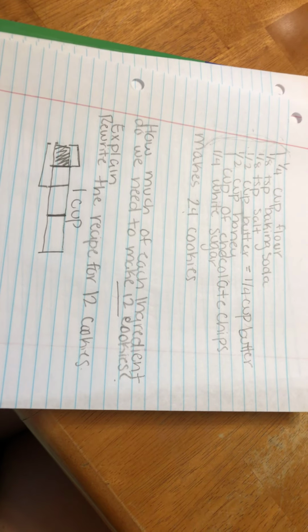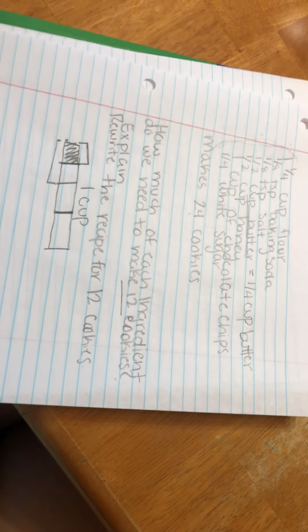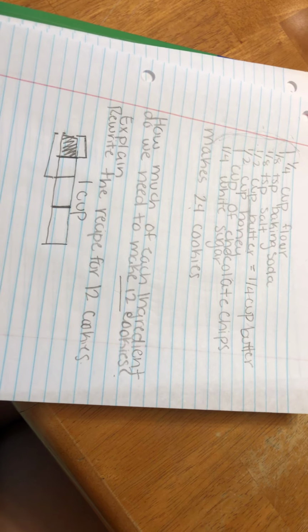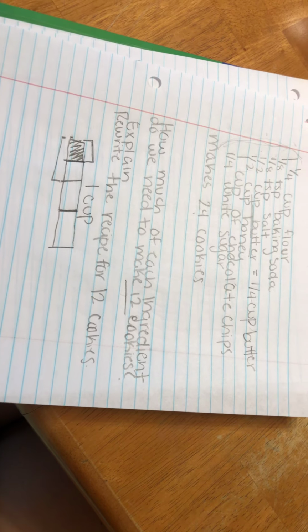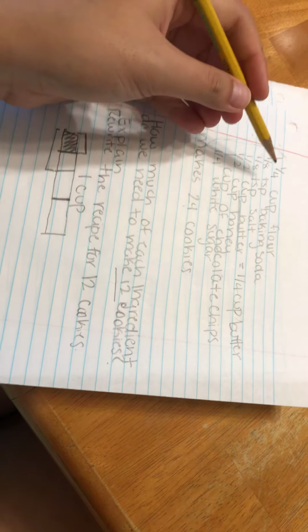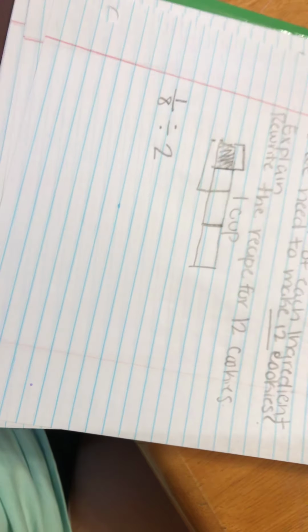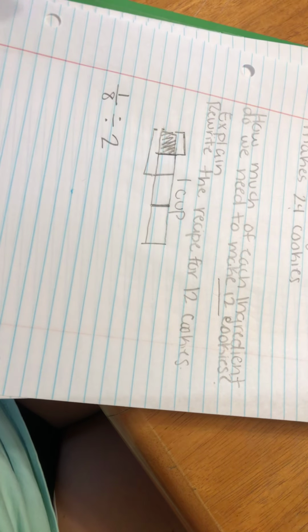Make diagrams of it or use fraction blocks and then actually physically divide them in half. Or you could use numbers and just divide your fractions through standard algorithms. So let's take your 1/8 teaspoon of baking soda. You need to divide it by 2 because halving something is the same as dividing it by 2.